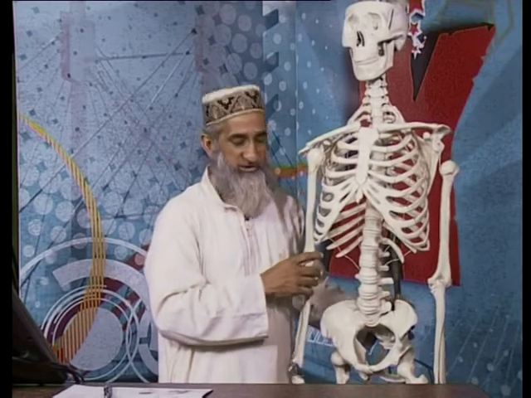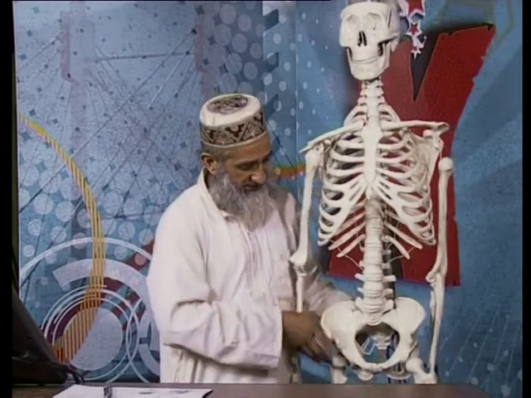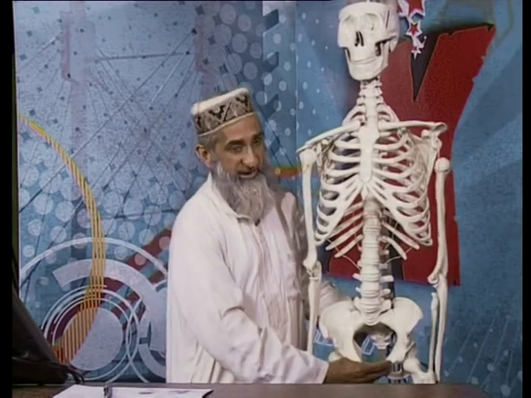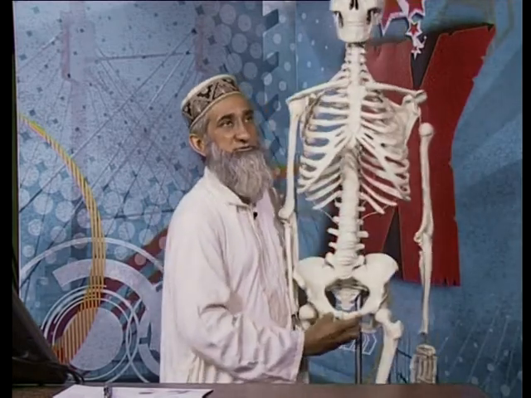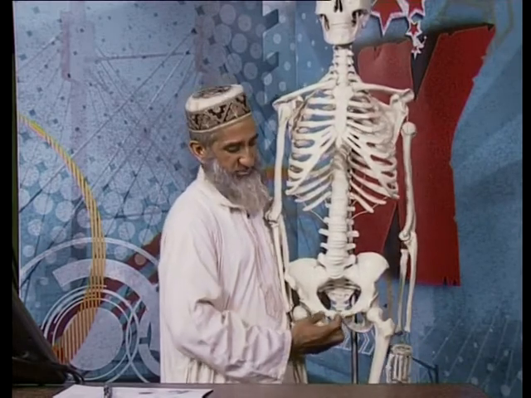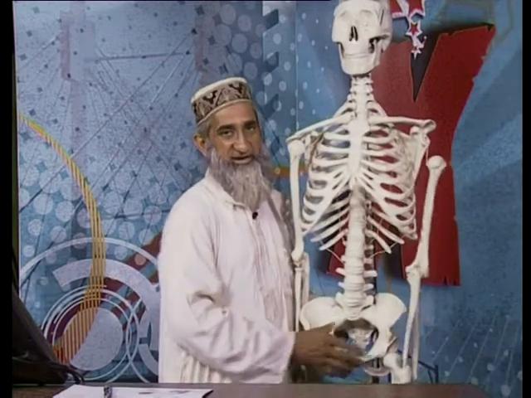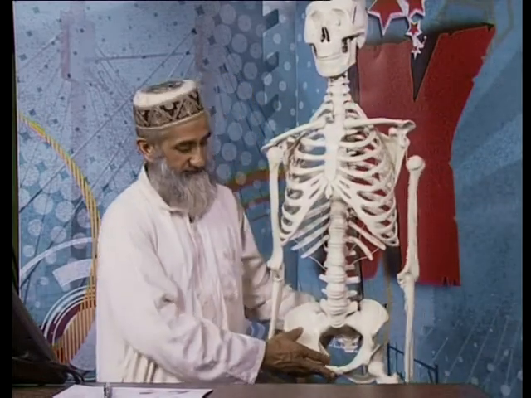We then move to the pelvic girdle and the lower limbs. I told you earlier that the pelvic girdle is made up of the ilium on the top, the ischium at the bottom, and in the area of the crotch, that is the pubic bone, and the pubic symphysis in between there. In the female, this area is wider than in the male.